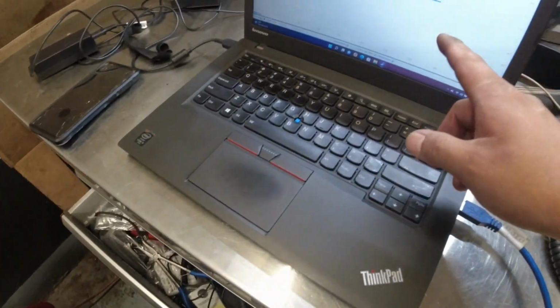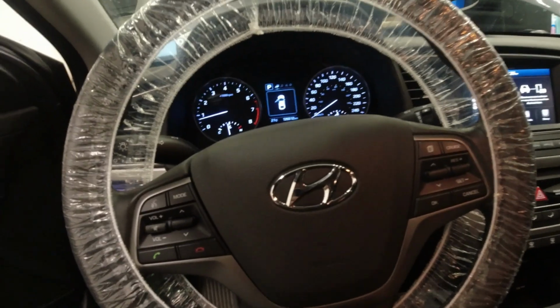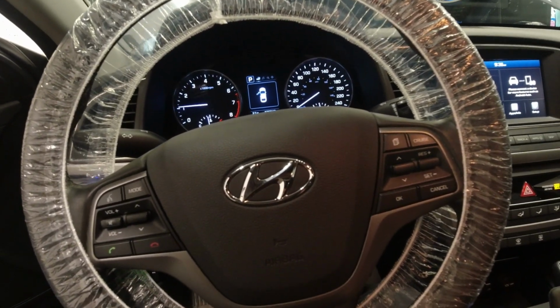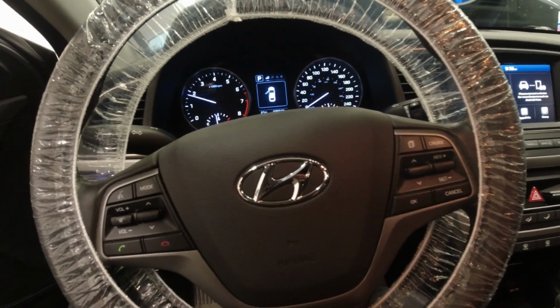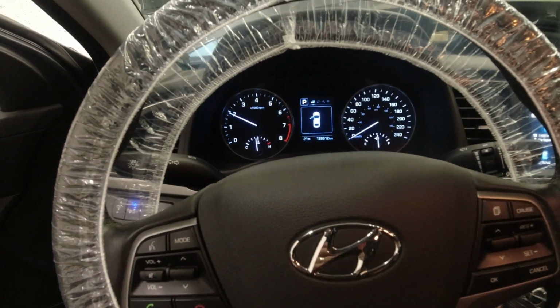So it's running right now. Let's just start the car. I'm just going to rev it to where the noise is more pronounced, so around 2000 RPM there.